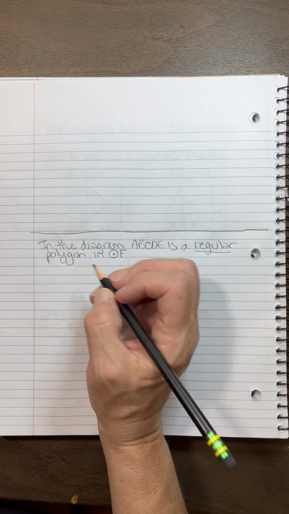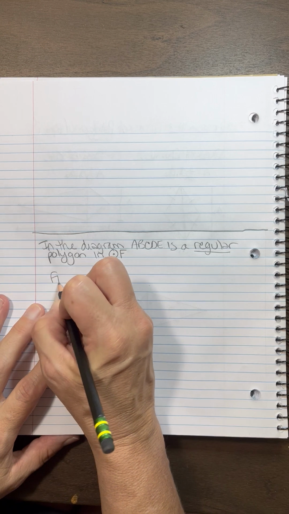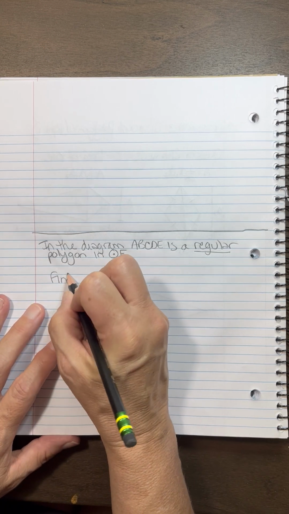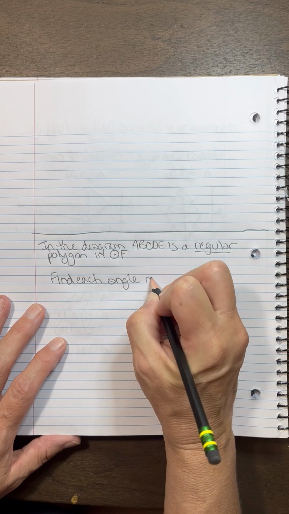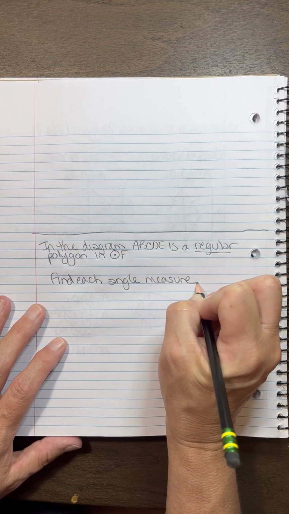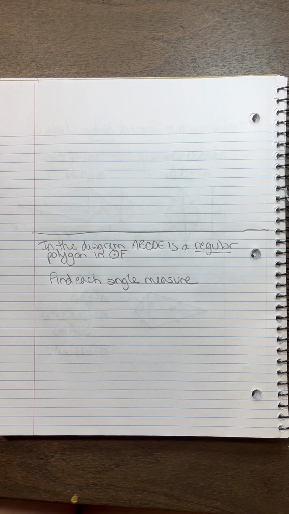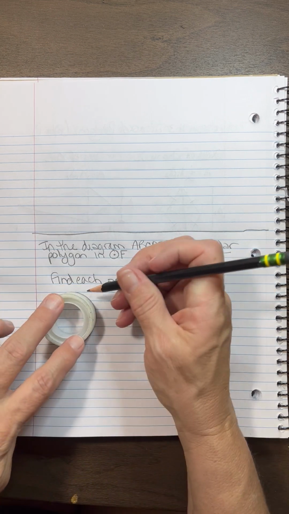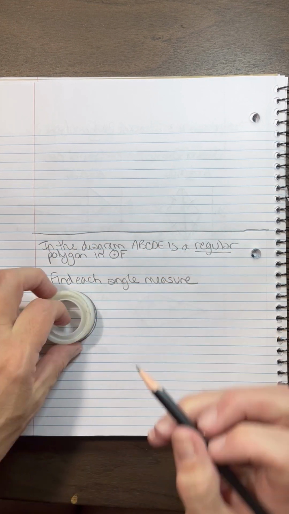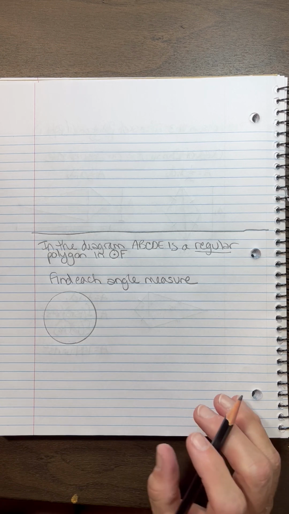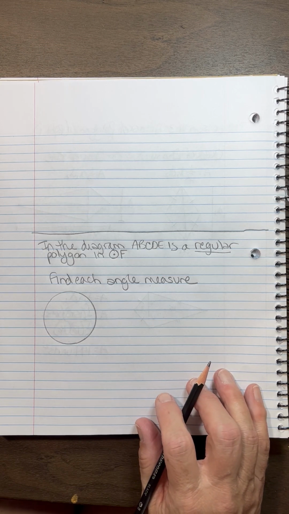And we are going to find each angle measure. Okay, now I need you to really pay attention to this one. Not that you don't, but these are the ones that you're gonna have to use a little bit of thought.